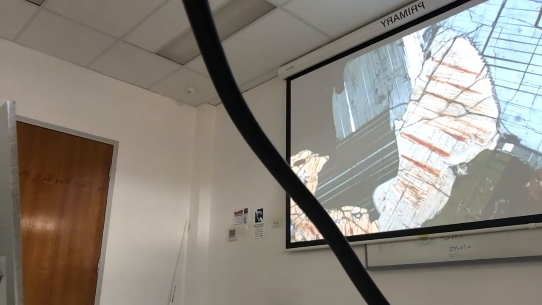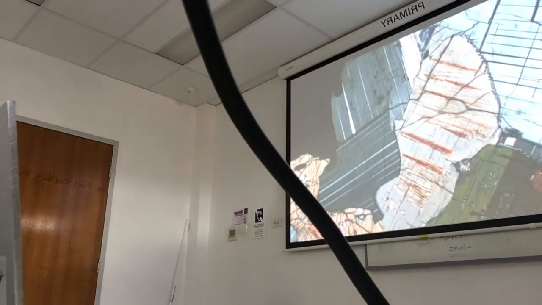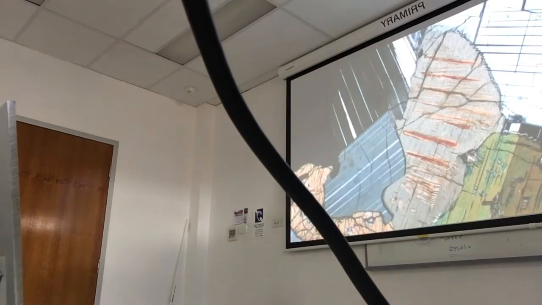The host orthopyroxene there, notice it's showing straight extinction and only first order interference colours. Why is that? Remember, orthopyroxene can do that. Remember, the maximum birefringence of orthopyroxene is second order colours, but it'll show you everything down to nothing, depending on the optical orientation, and likewise the extinction angle.